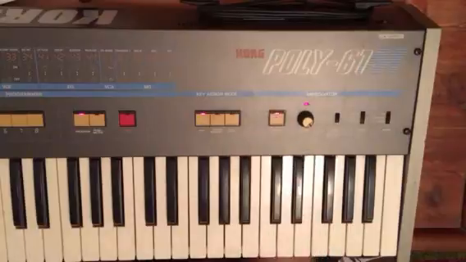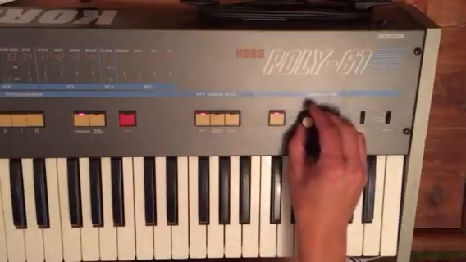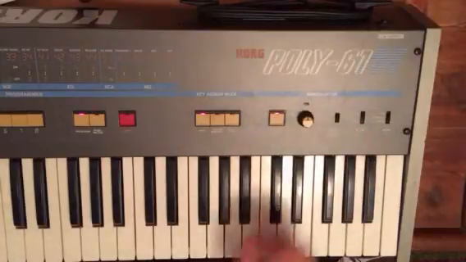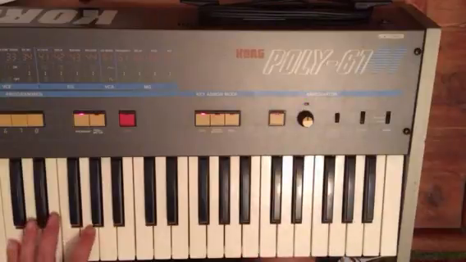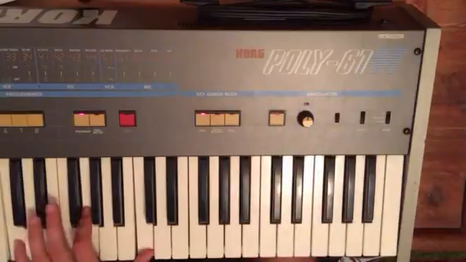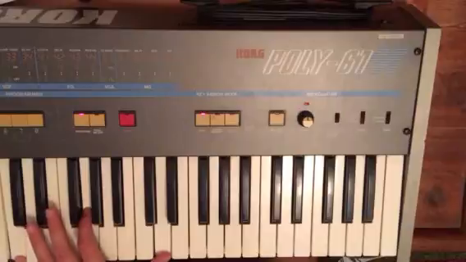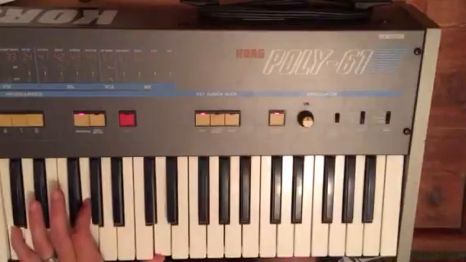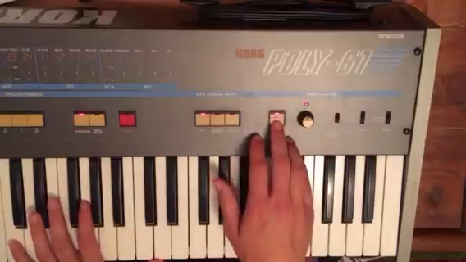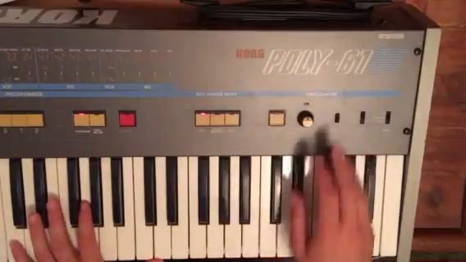I'm going to press on, and you'll notice automatically it will arpeggiate that chord. So let's turn that off. If I play a C chord and maybe a C9 and then press on, it'll arpeggiate it. It's a little bit funky with the slow attack.